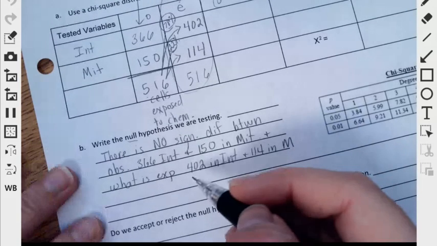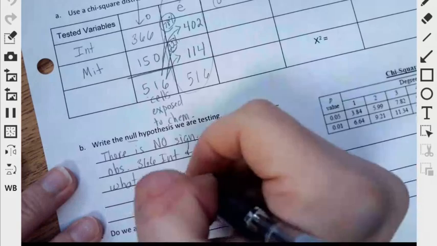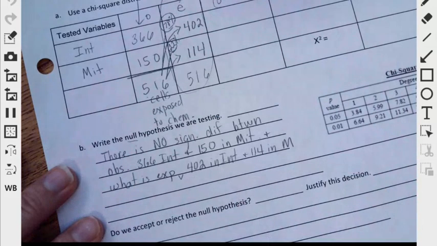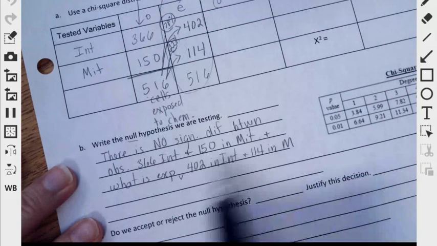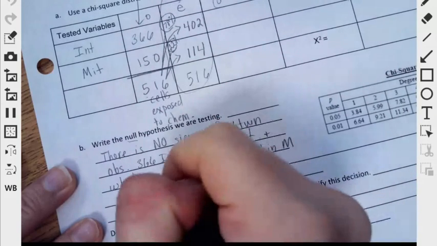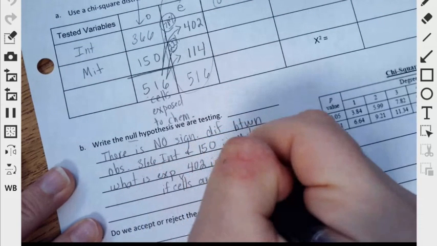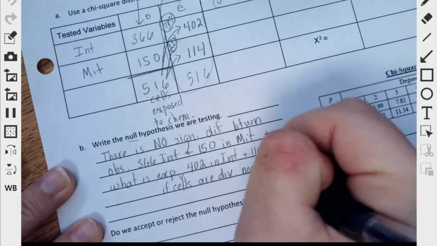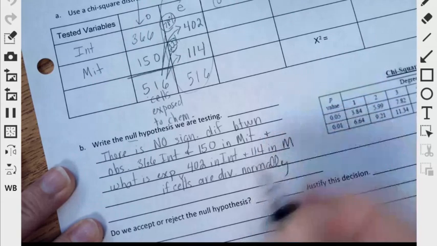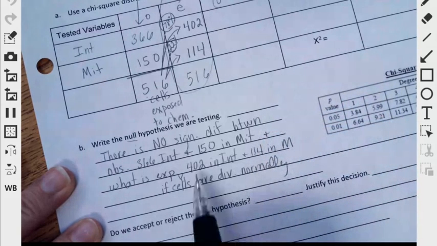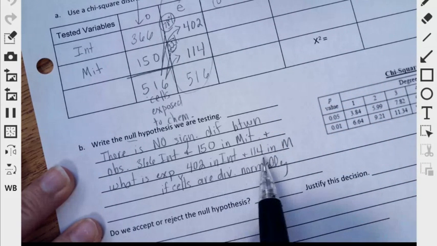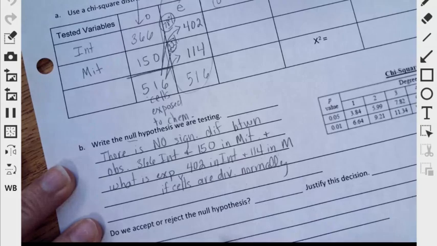I'm going to put a little caret mark in here because I feel like I need to say something else because I did this in my other two classes. And what is expected if cells are dividing normally? So if the cells are dividing normally, we're expecting 402 in interphase and 114 in mitosis, okay?